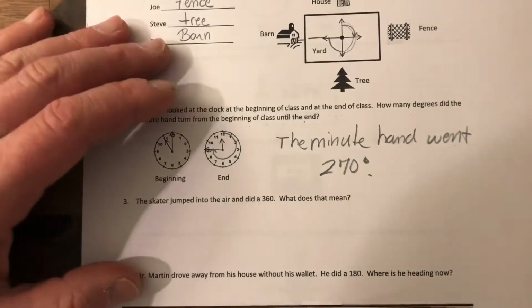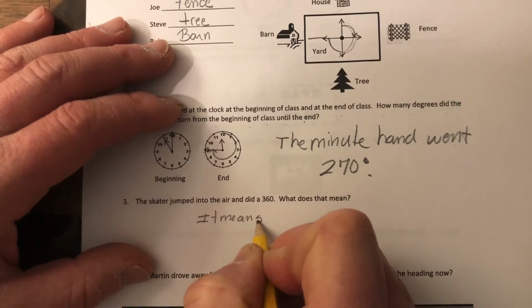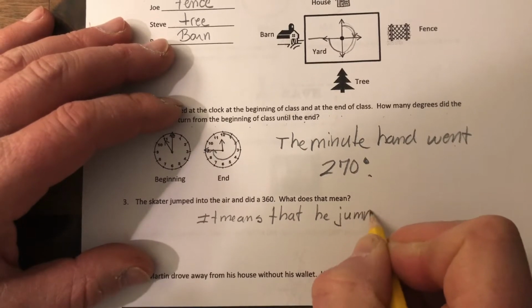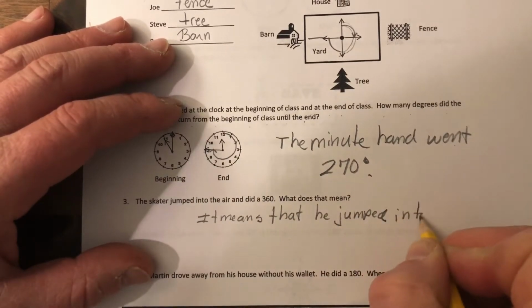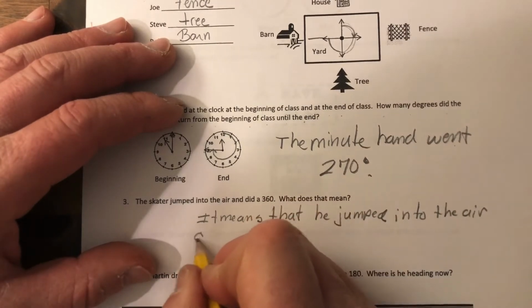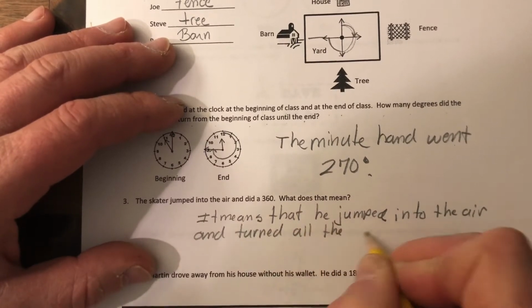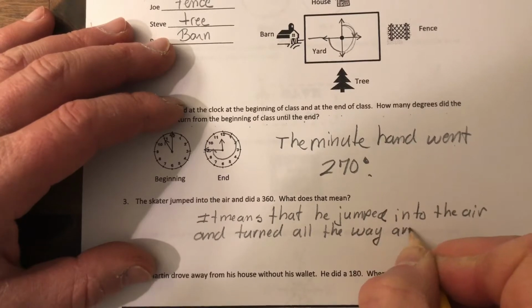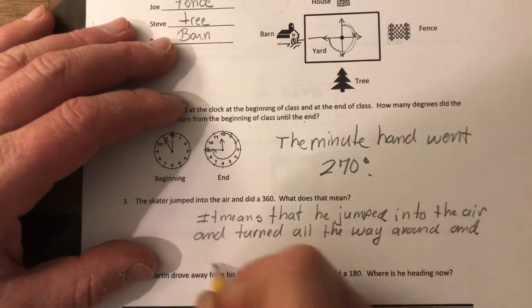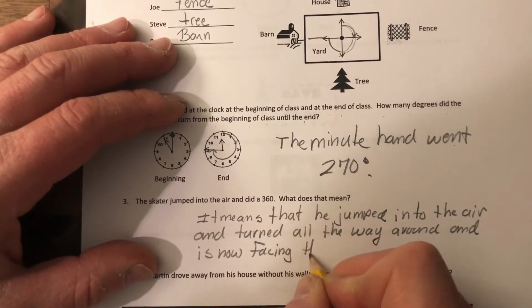Well, it means that he jumped into the air and turned all the way around, and is now facing the same direction.